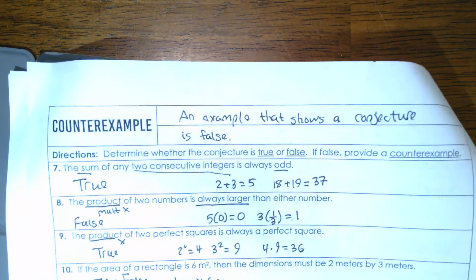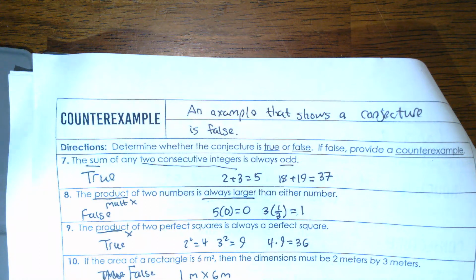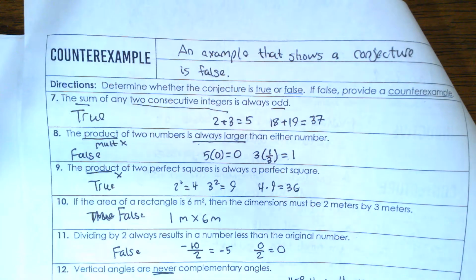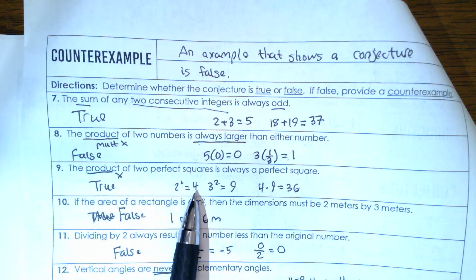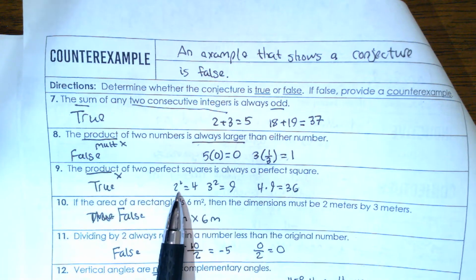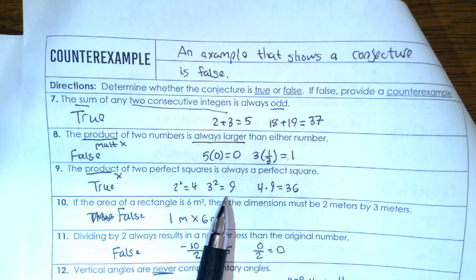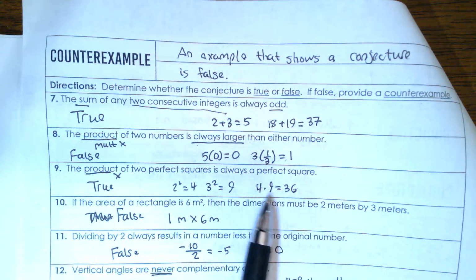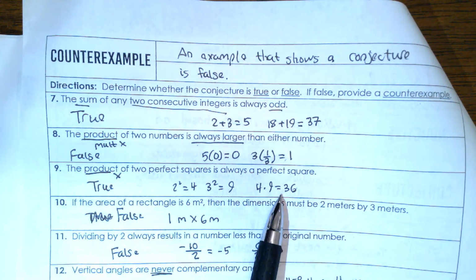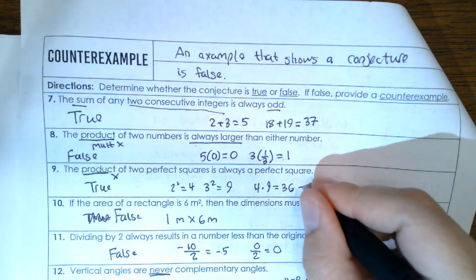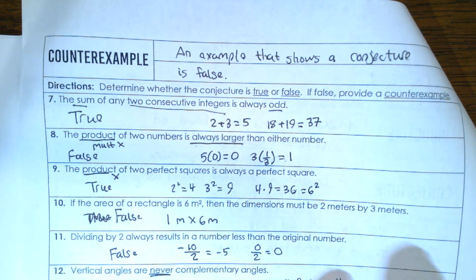number 9 through 16. So number 9 is talking specifically about the product of two perfect squares is always a perfect square. Product means multiplication. So here if we did 2 squared and 3 squared, 2 squared will give us 4, and 3 squared gives us 9. If we multiply 4 times 9, the perfect squares, we get 36, which is equal to 6 squared. I can't think of an example where this is not the case, so this is true.